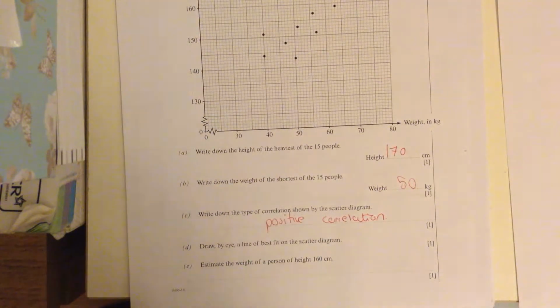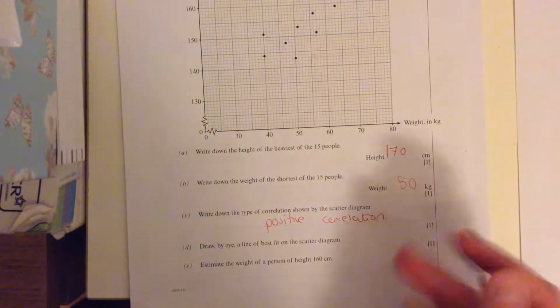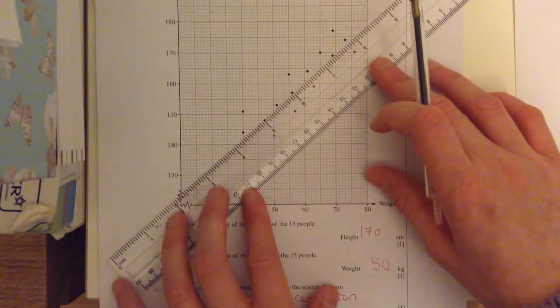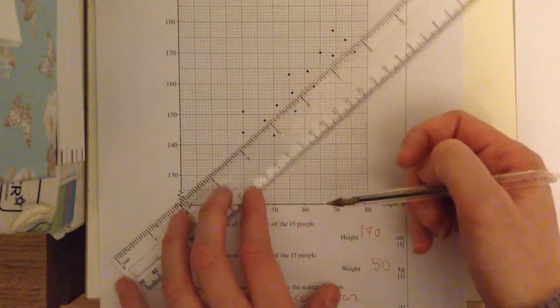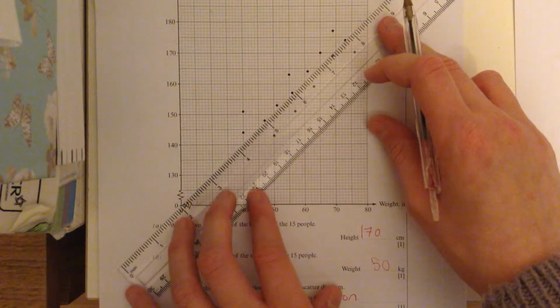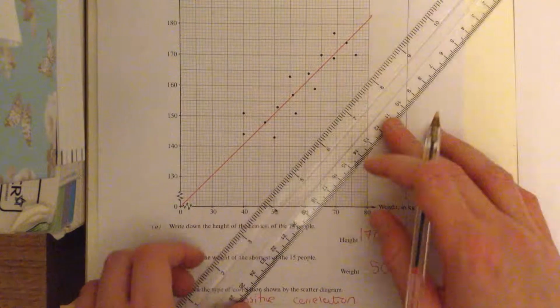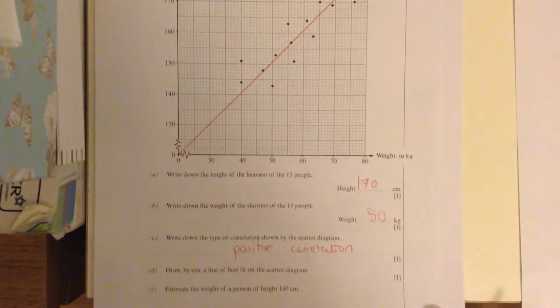It says, draw by eye a line of best fit on the scatter diagram. Question D. By eye just means you look at it and you draw the line on. Remember, to do this, we want to try and get an equal number of points either side of the line. So about there. Remember, it doesn't have to go through all the points. Just try and get an equal number either side of the line. There's your mark for question D.